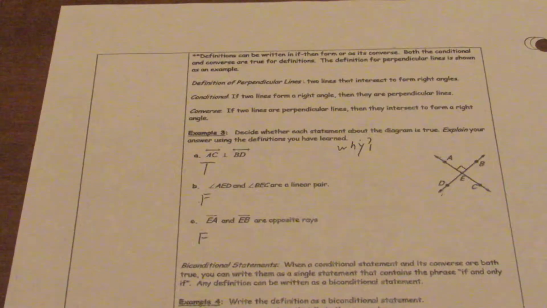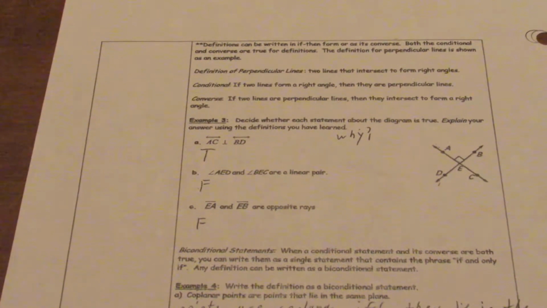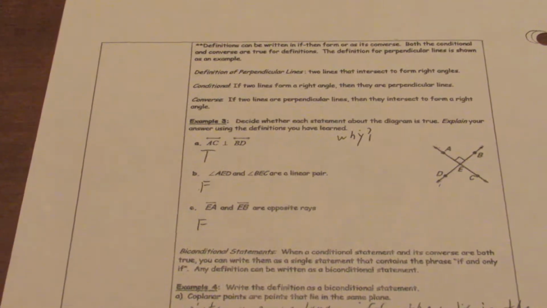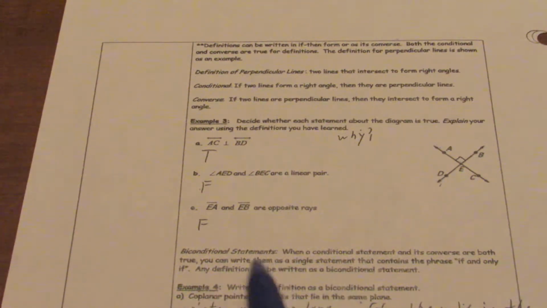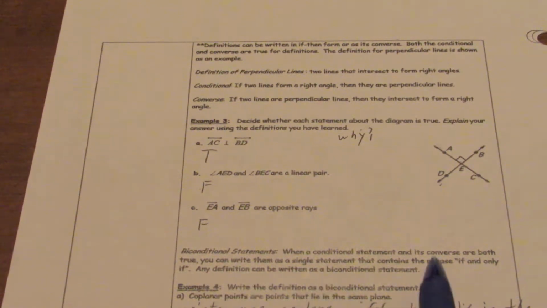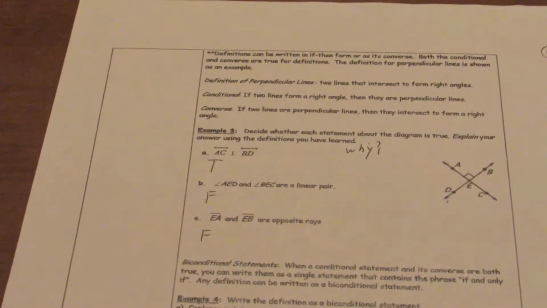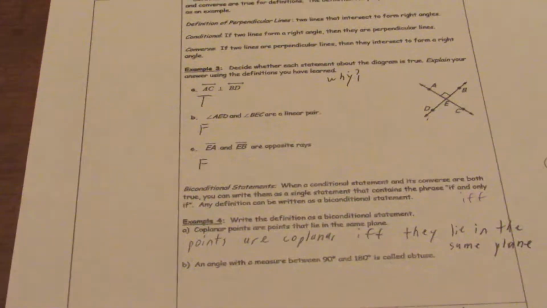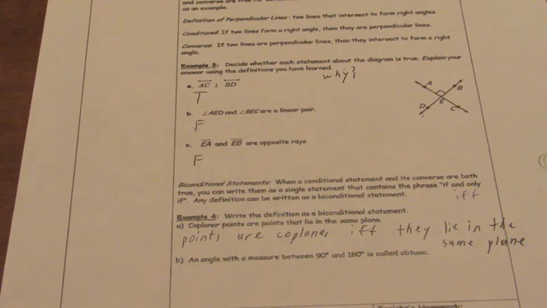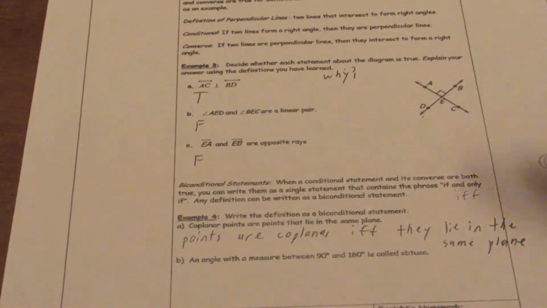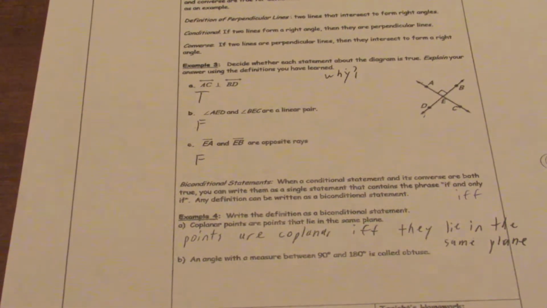And then our final definition, the biconditional statement. So when a conditional statement and its converse are both true, you can write a single statement that contains the phrase if and only if. Okay? And a lot of times if and only if is abbreviated as IFF. So you'll see me do that constantly. I basically never write if and only if. You're welcome to do the same. So all our good definitions should be able to be written as a biconditional.